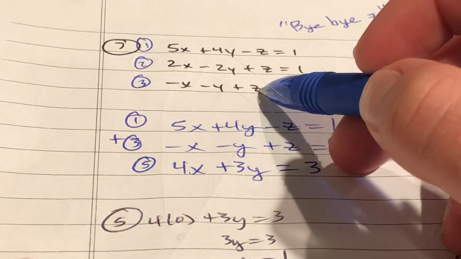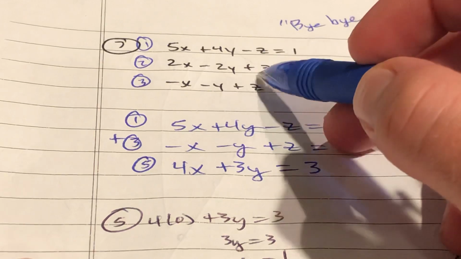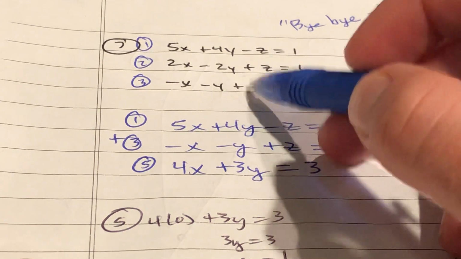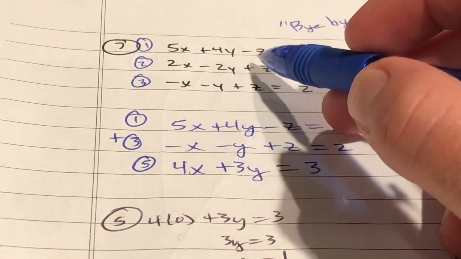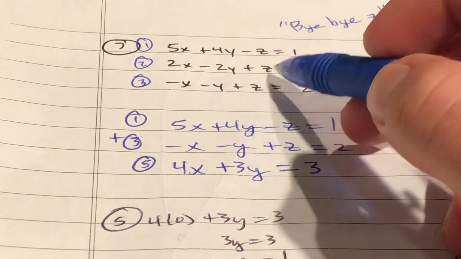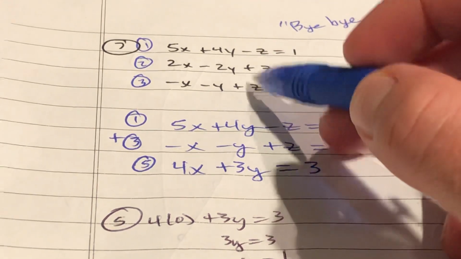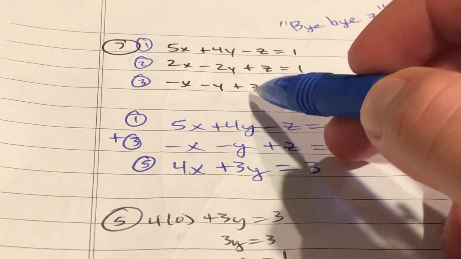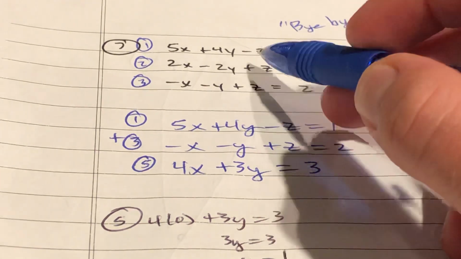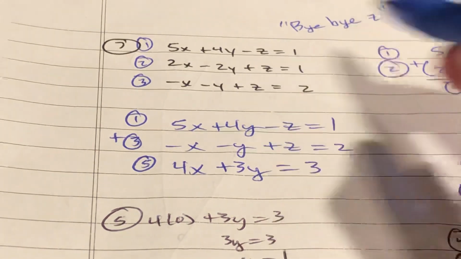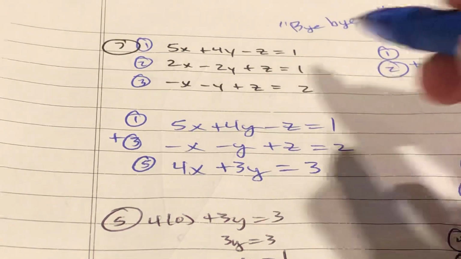I've got to use equation 3 because I just used 1 and 2. I didn't use 3, so I need to pair 3 with something. I'm going to pair 3 with 1. Yes, you can put 2 and 3 together and subtract them. That's fine, but I always want to add if I can. So I'm going to put equation 1 and equation 3 together, and if I add those two equations together, the z's will cancel, just like they did when I put 1 and 2 together.